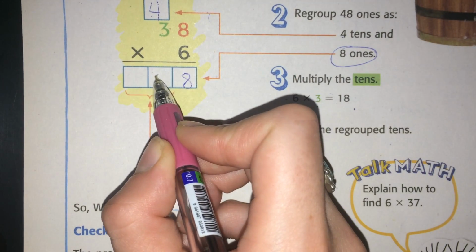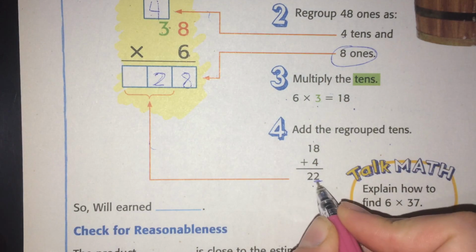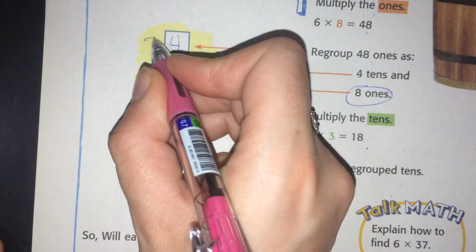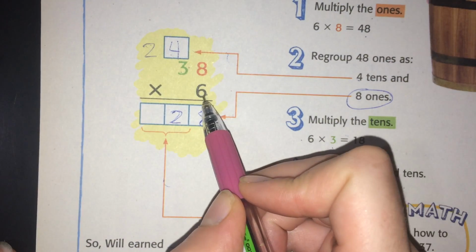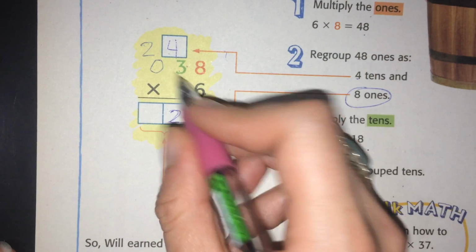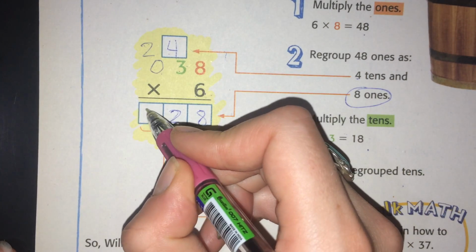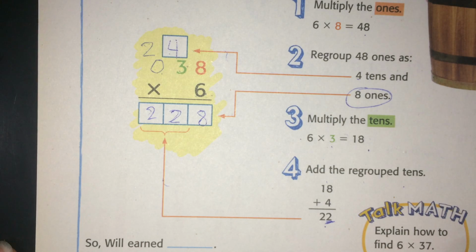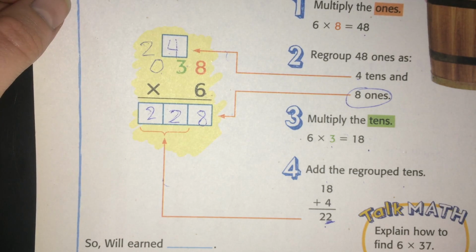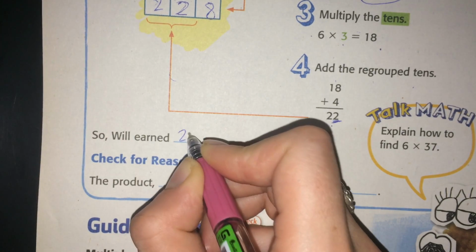I'm going to leave the tens, okay, this number, and then I'm going to add the next one. But 6 times, there's nothing here, right? There would be a 0 there. There's nothing there, so add the 2. 6 times 0. 0 plus 2 is 2. Okay. So Will earned $228.